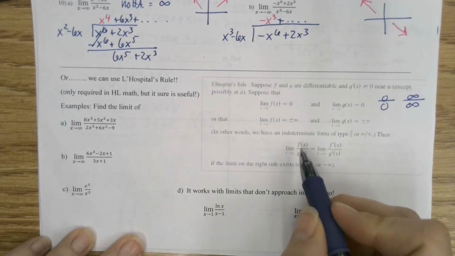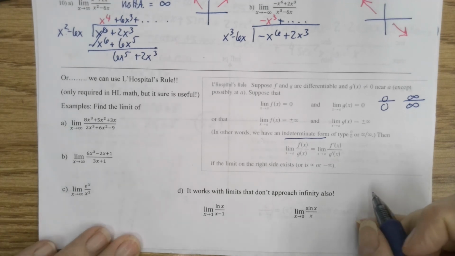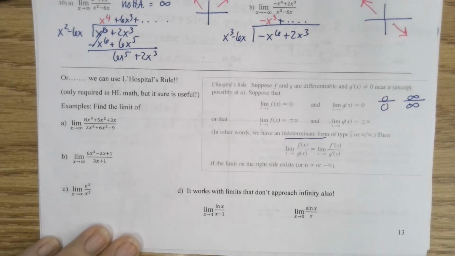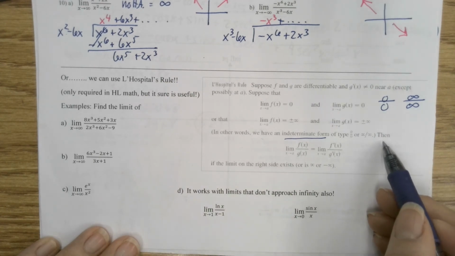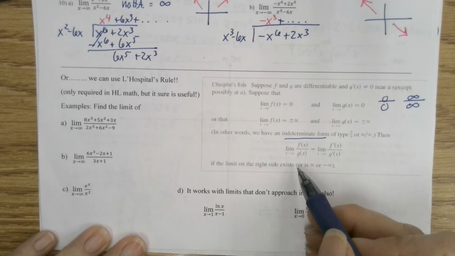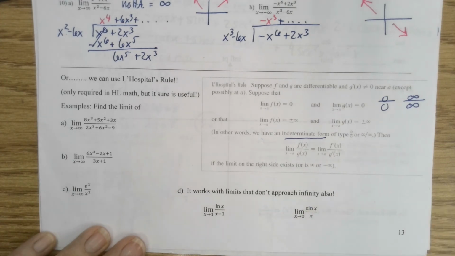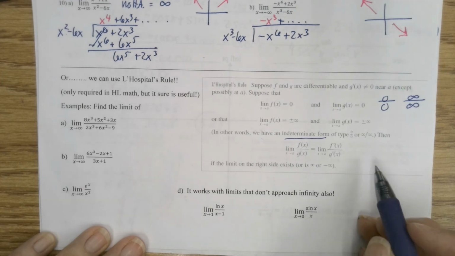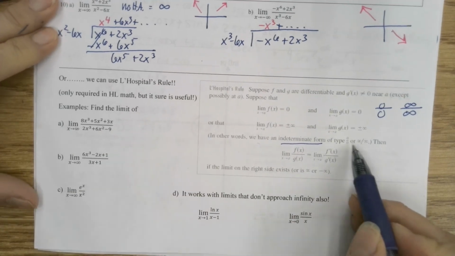And so that is called an indeterminate form, 0 over 0 or infinity over infinity. When that is the case, another option to evaluating those limits is instead of finding the limit of f of x over g of x, we can find the limit of the derivative of f of x over the derivative of g of x. So in order to use this, you do have to first prove that you're going to get one of these indeterminate forms.